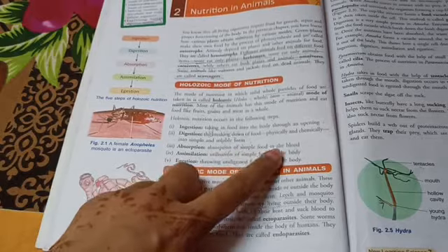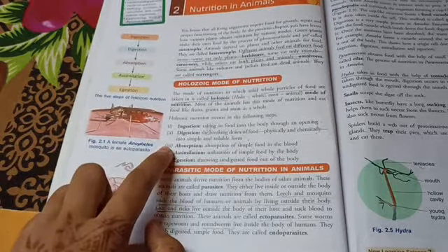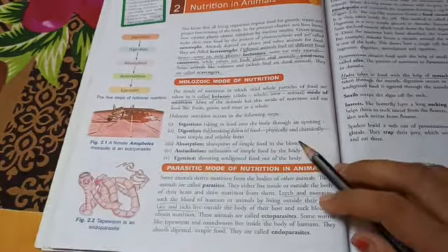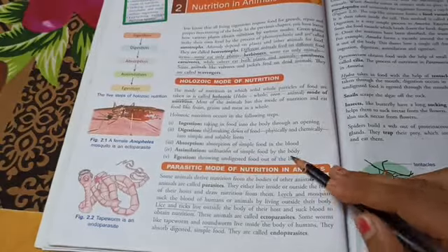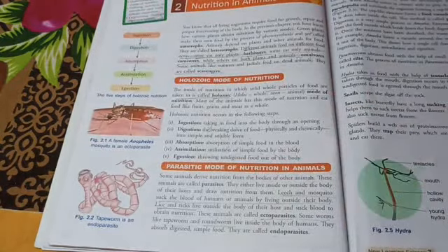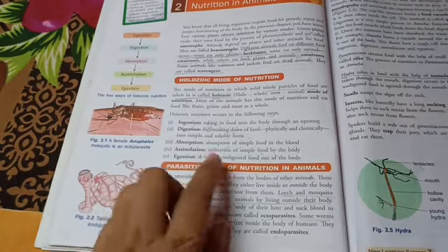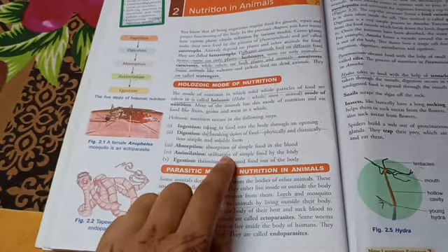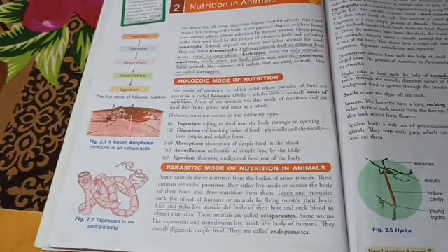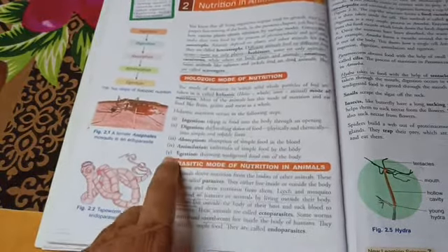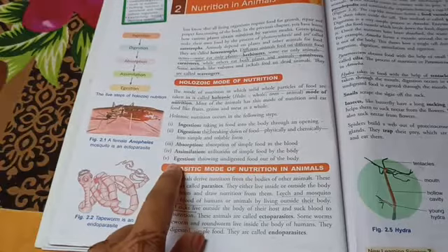Absorption of simple food into the blood is known as absorption. Then after the absorption, the utilization of that simple food by the body is known as assimilation. And the last is egestion. When the food is completely utilized by the body, whatever waste or undigested food is left is thrown out by the body by the process of egestion.